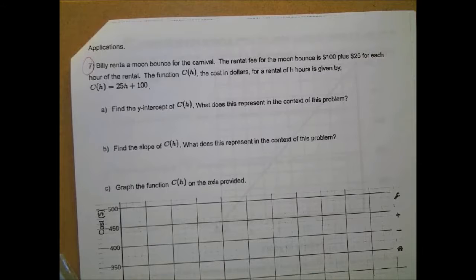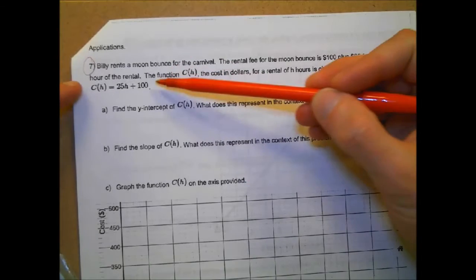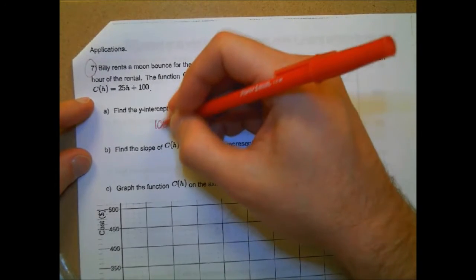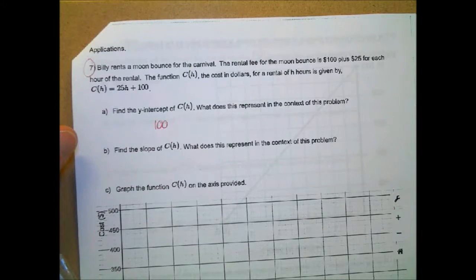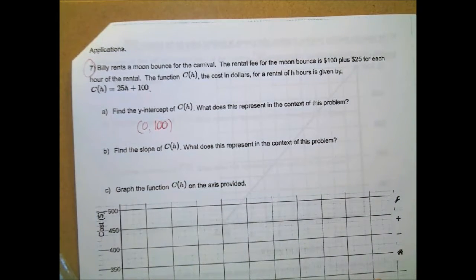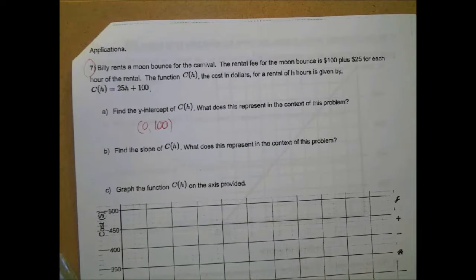All right, so let's go to Tyler L. Tyler L, what is the y-intercept of this function? 100. Okay. And we can give it a coordinate, right? We can say like 0, 100 if you want to. What do you think this means? Or do you have an idea about what this might mean in the context of the problem? What does it represent? It represents the money. Okay, the amount of money for how many hours?